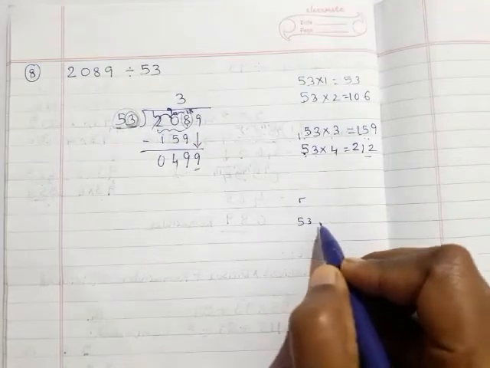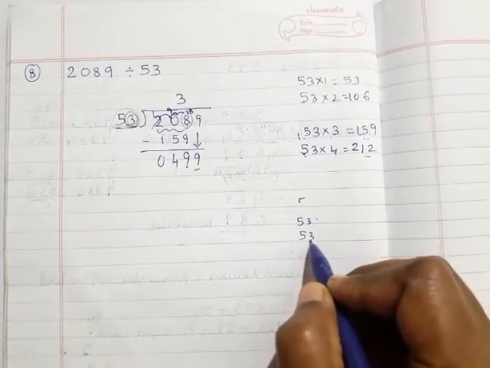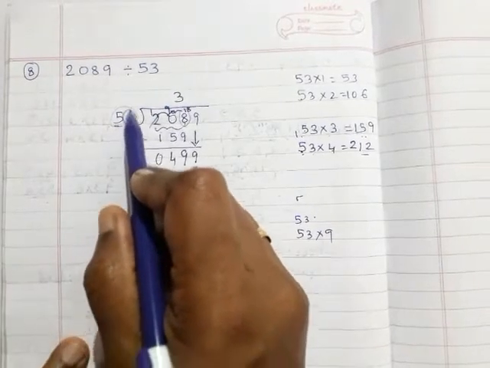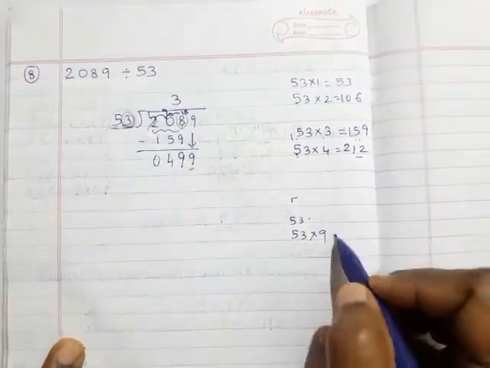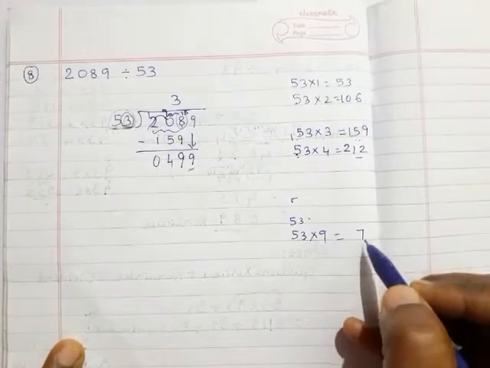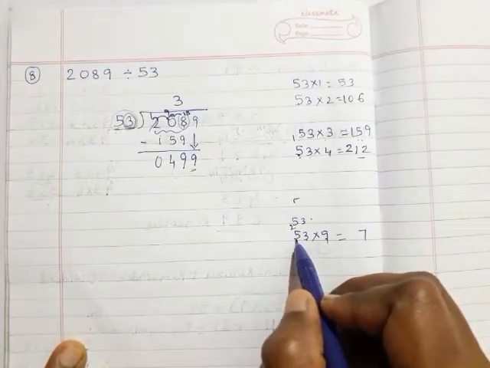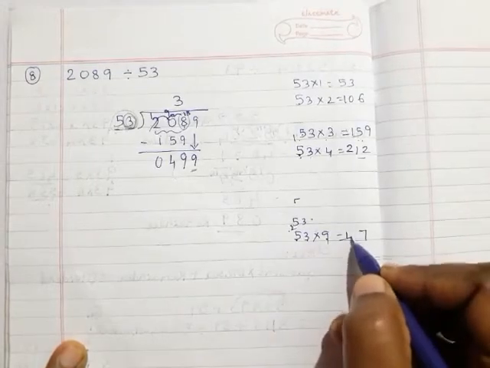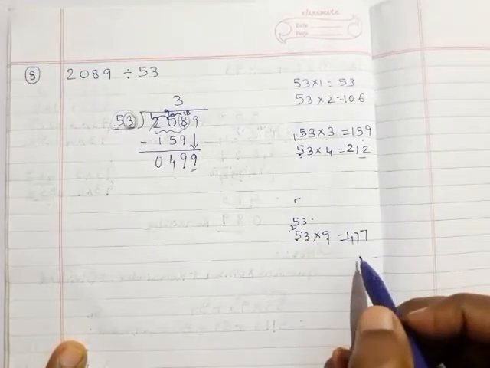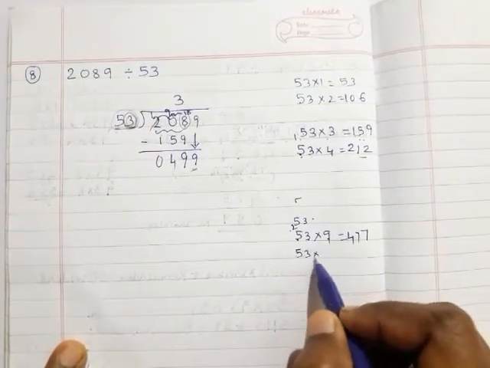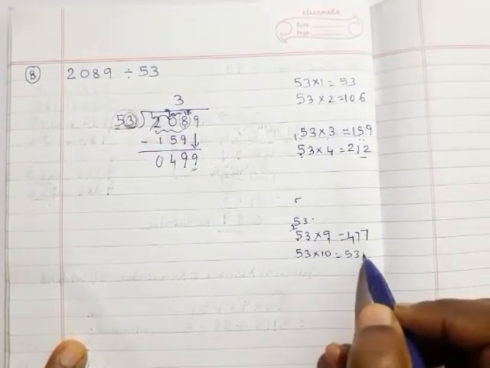53 nines are. Whatever is 5 nines are, I always have to take with the complete divisor. So 9 threes are 27, 9 fives are 45 plus 2 is 47, 477. If I take 53 tens, it becomes 530.